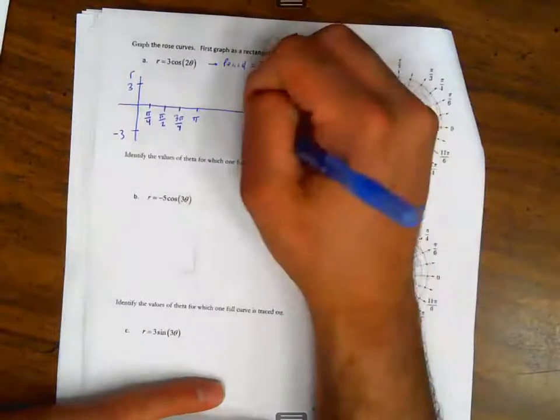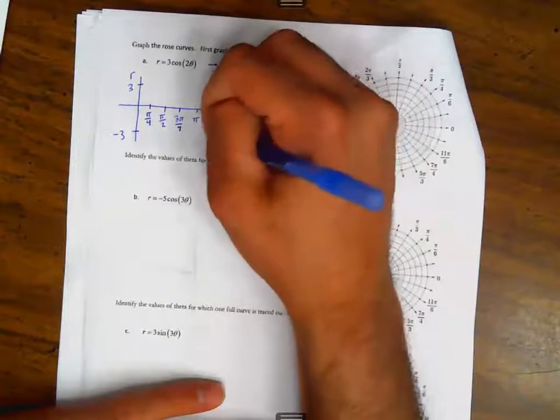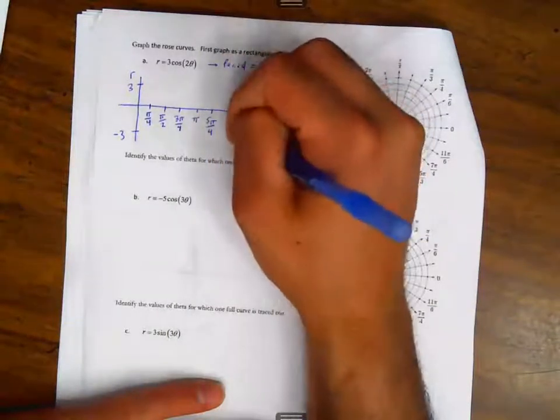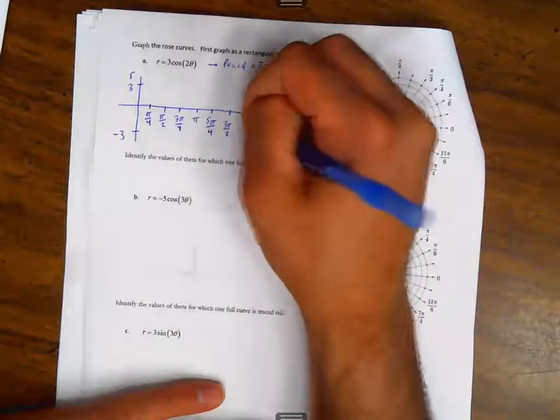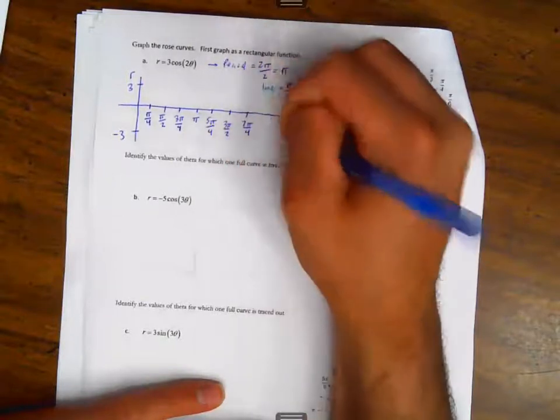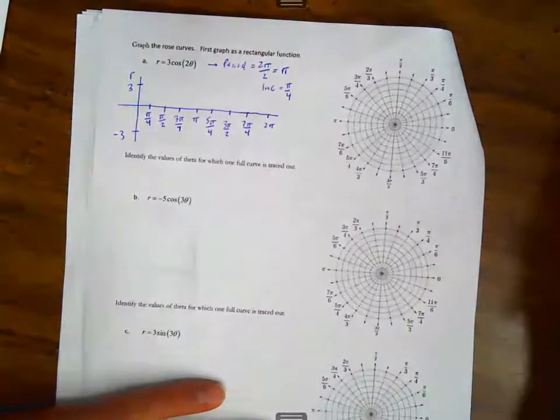And then let's just go 2 periods. So then 5 pi over 4, 6 pi over 4, that's 3 pi over 2, 7 pi over 4, 8 pi over 4, that's 2 pi. All right, so we got our grid set up.